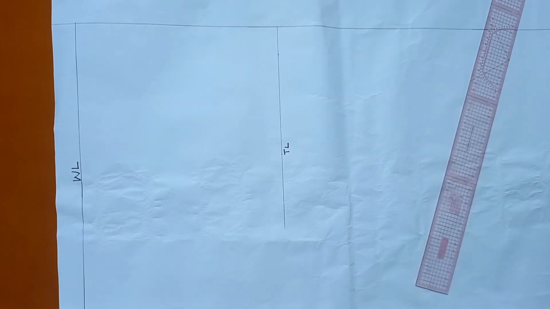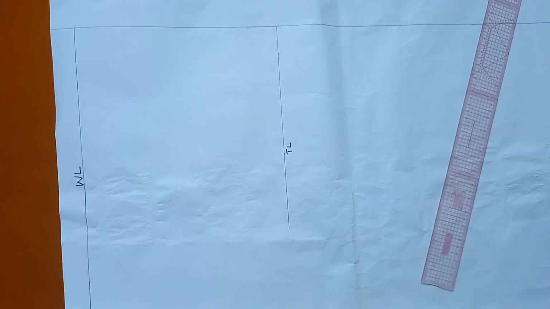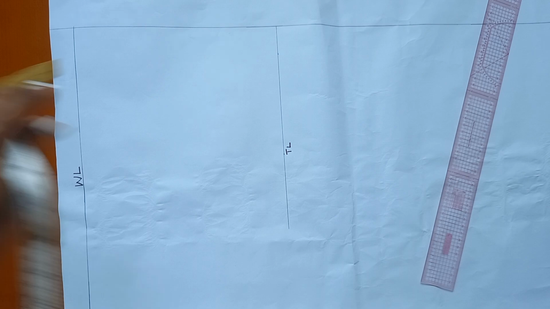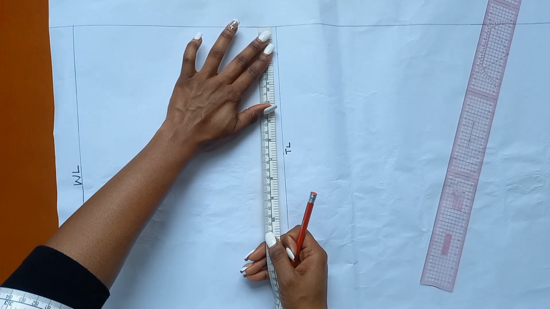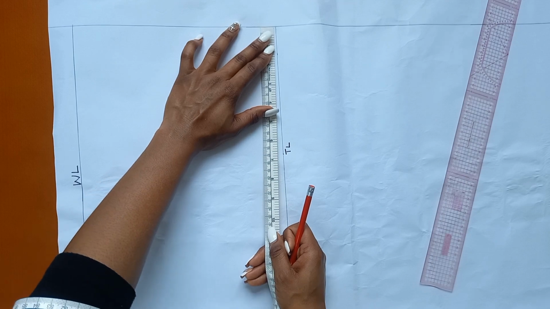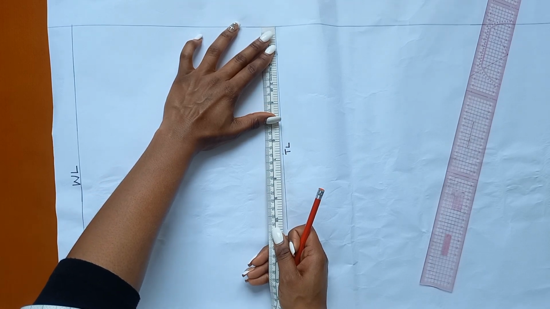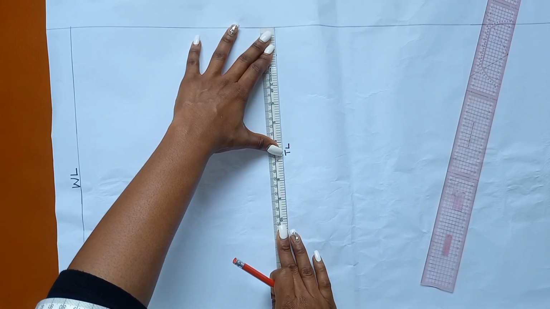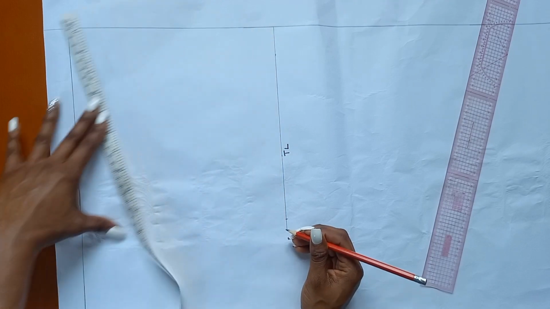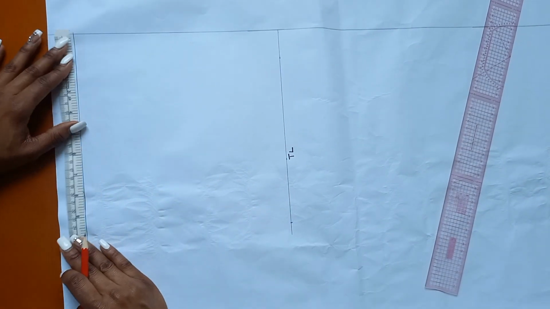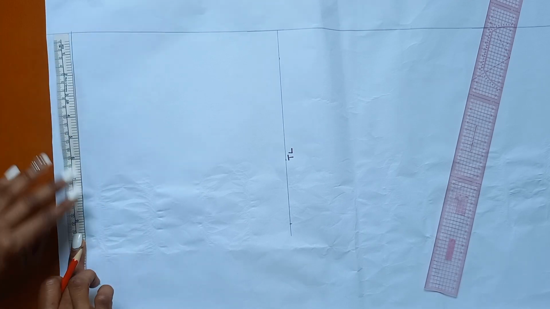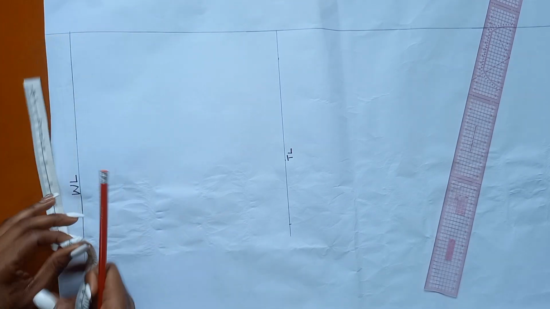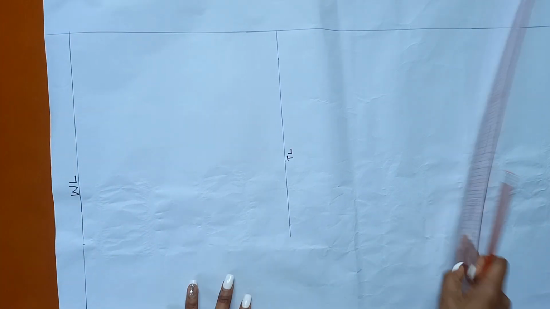So the next thing we're going to do is impute our hip circumference measurement. Our hip circumference is 40, and to impute that measurement, we'll divide it by 4. 40 divided by 4 is 10 inches. So I'll mark 10 inches across here. I'll mark it here on this thigh line, and also here on the waistline.